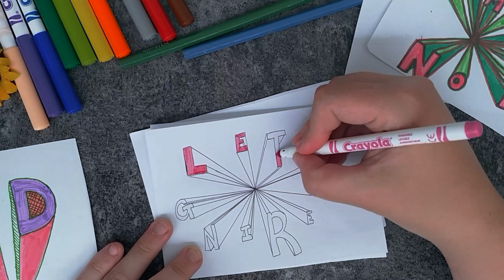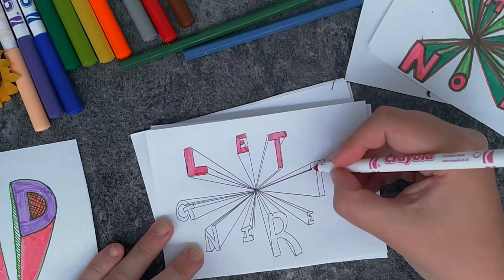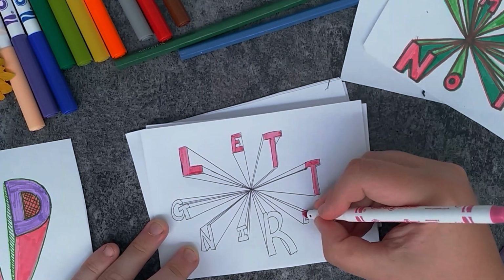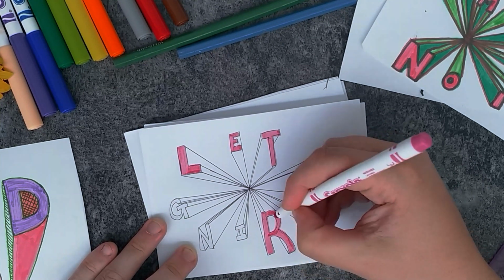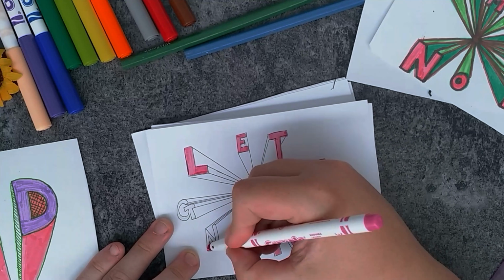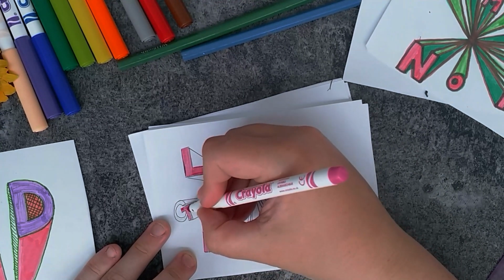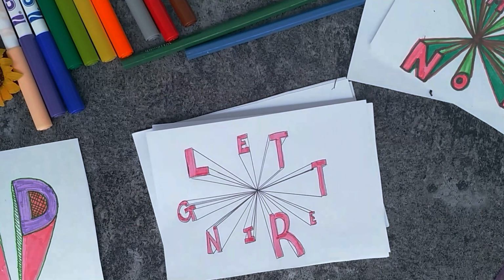Right, so we have all the perspective lines in. Again, you could rub out from the center if you didn't do that all in pen, and just have it popping out from some sort of point rather than coming all the way from the center to create a different effect. So do experiment with that.